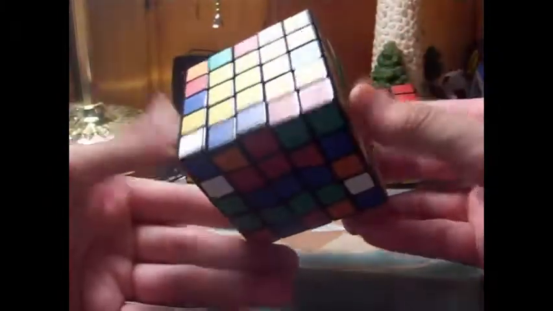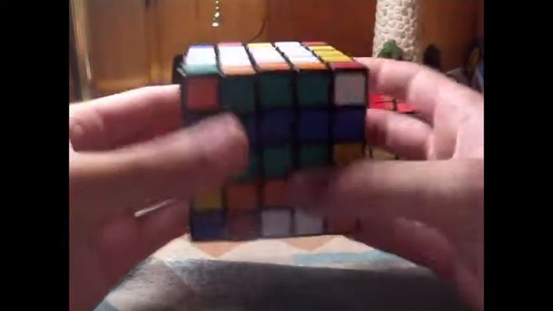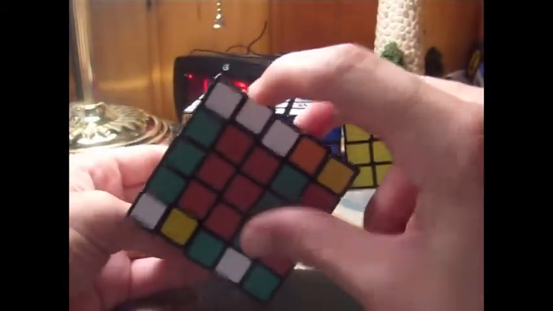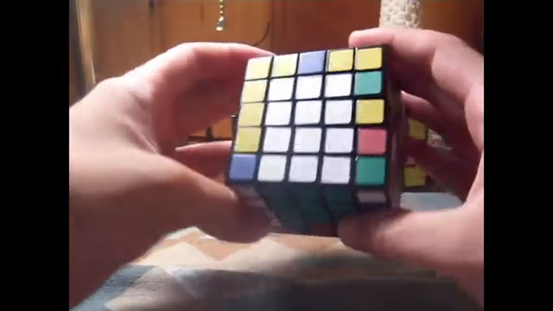Like, I'll go for white, blue. And white, blue's up here, so we can do this, and then it's back here, the wrong piece. So what we can do is trade it with the bad edge, and move it over. And that's another simple trick that I learned with solving 5x5.